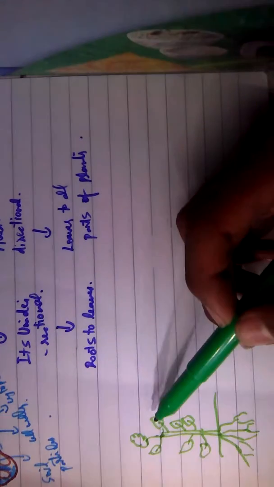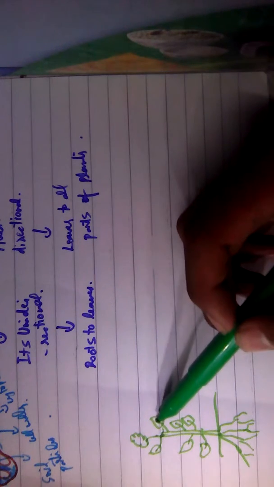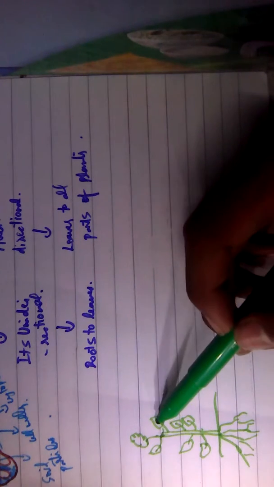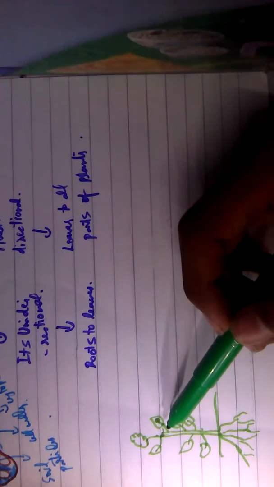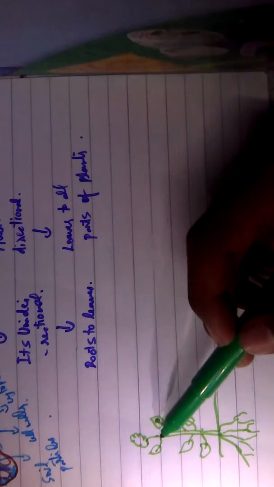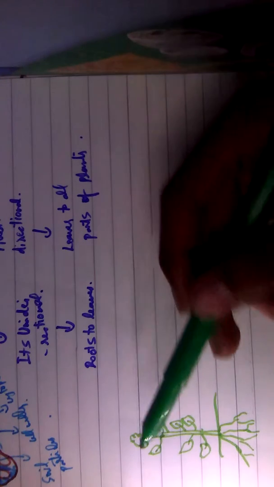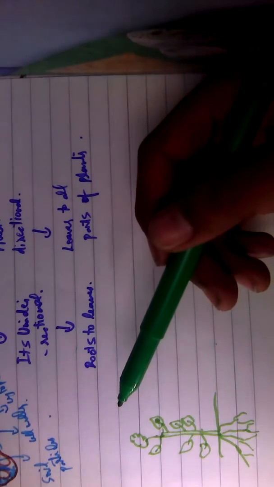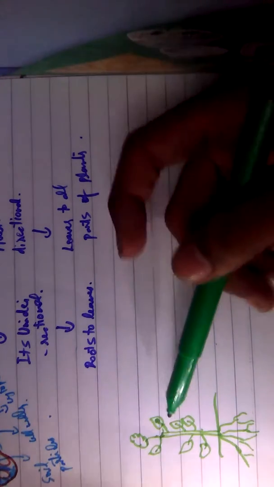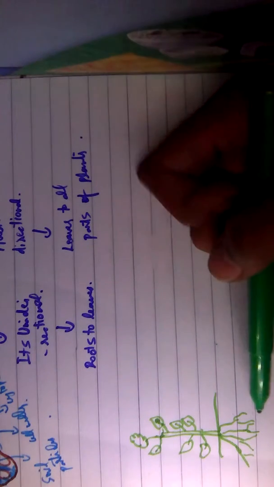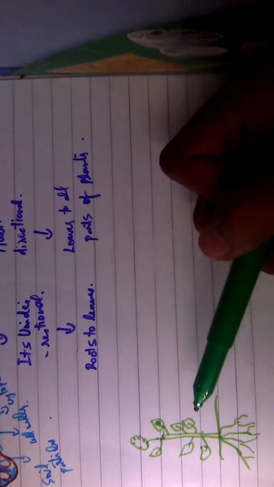This is just a rough diagram, so don't take it seriously. The food prepared in the leaves is transported throughout the plant, to the stems, roots, flowers, fruits, and so on. This happens in the phloem, because food is transported in phloem, right? And the process is called translocation.